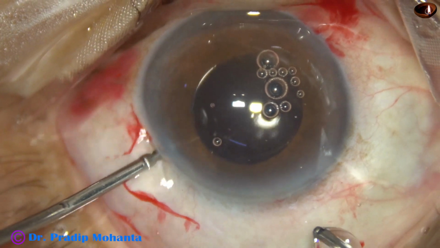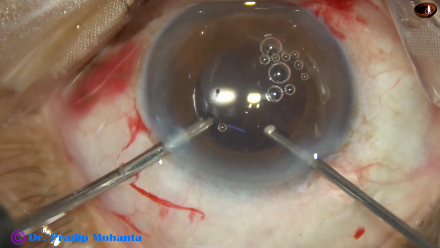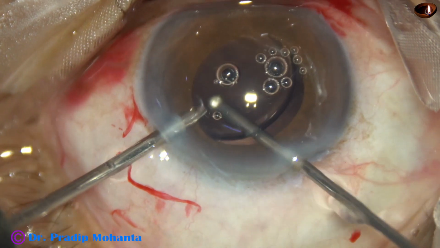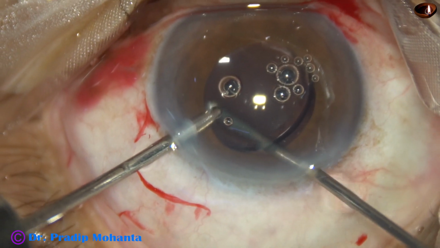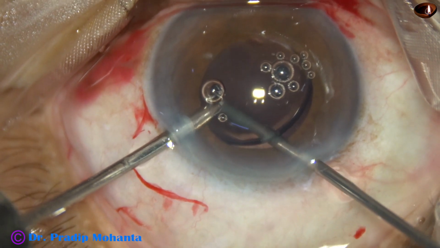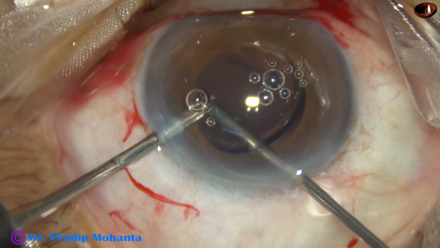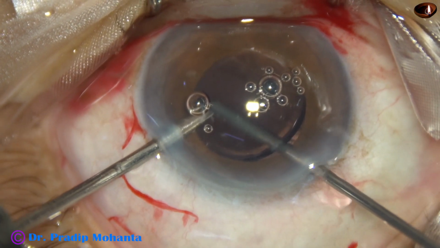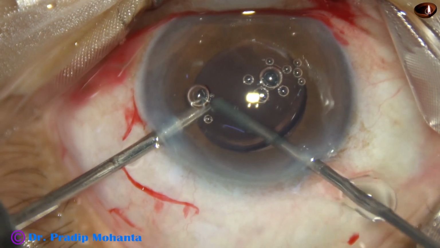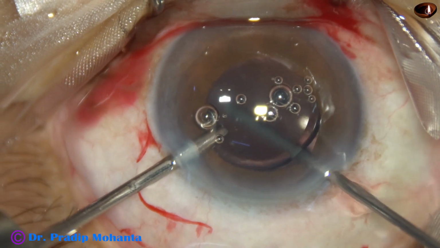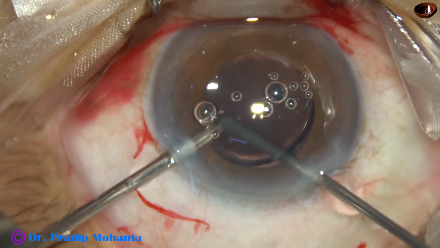Now the cutter goes behind the lens and some amount of anterior vitrectomy is done. Only just trimming of some vitreous strands just behind the intraocular lens.